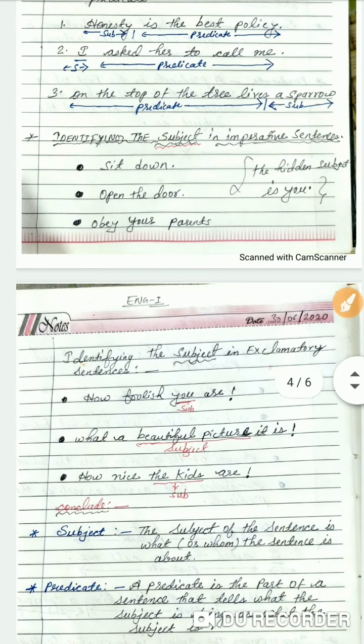Now the third example: on the top of the tree lives a sparrow. One thing I want to make clear is that there is no rule that the subject will always come at the front of the sentence only. Sometimes the subject will be in the middle, or it will be at the last of the sentence. Suppose in this example, on the top of the tree lives a sparrow.